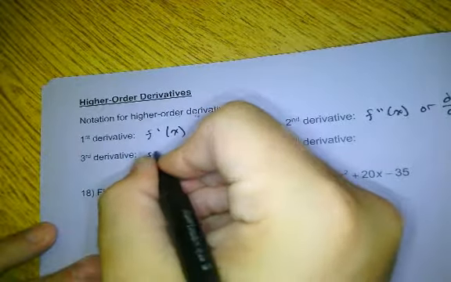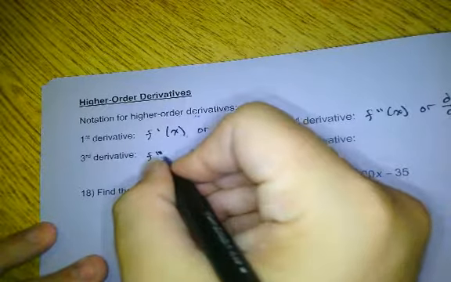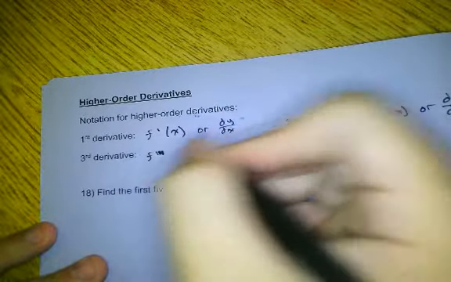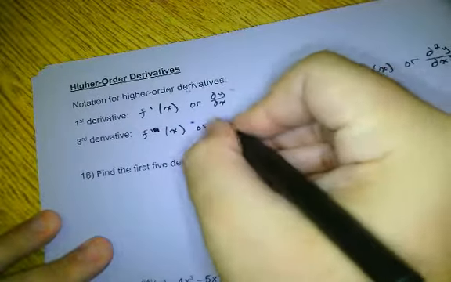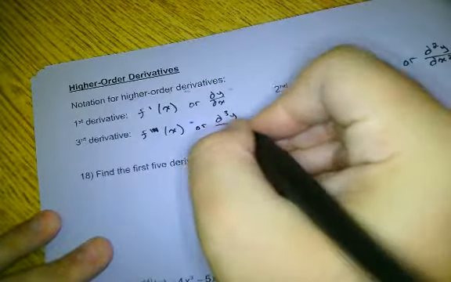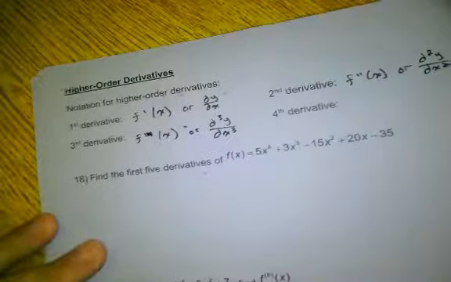Third derivative would be f triple prime. I can't really tell that's triple prime. That's triple prime of x. Or it is d cubed y over dx cubed.